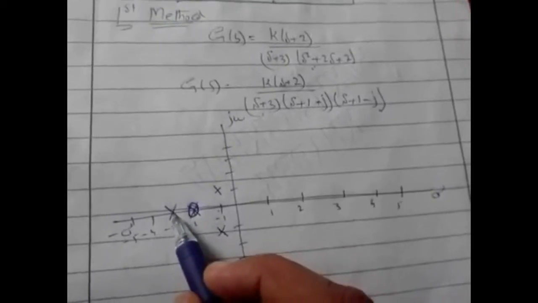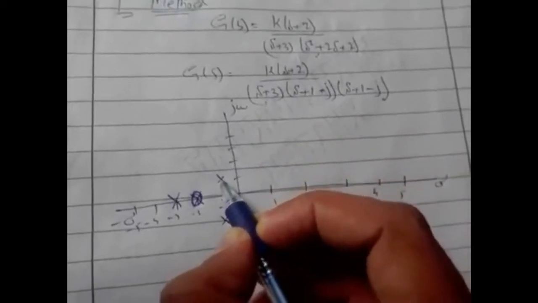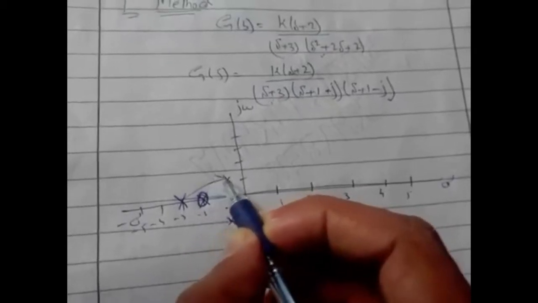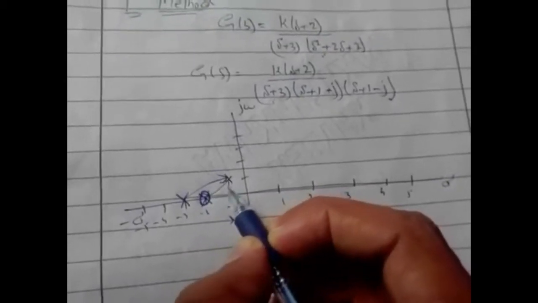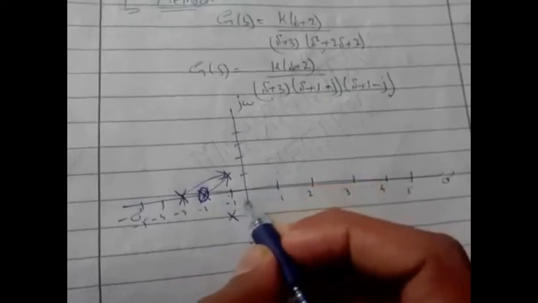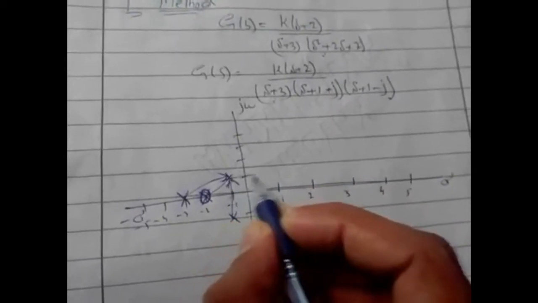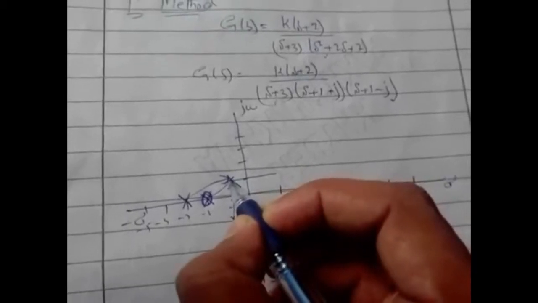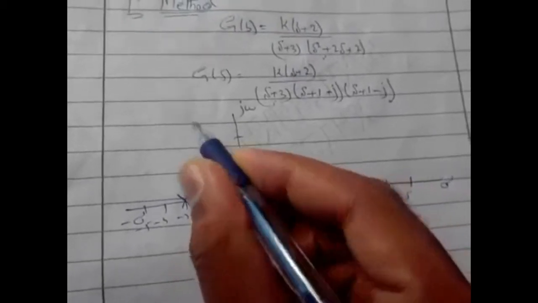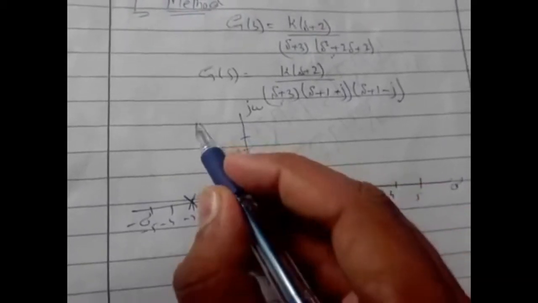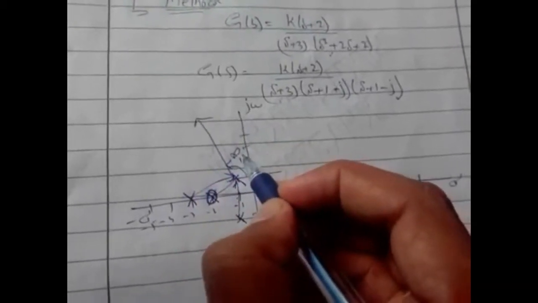So here if you plot it, take this point and take the arrow of each and every point. Let's say this is theta 1, and we are interested in theta 1.